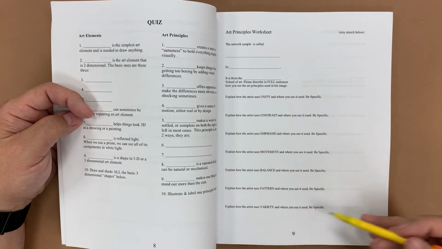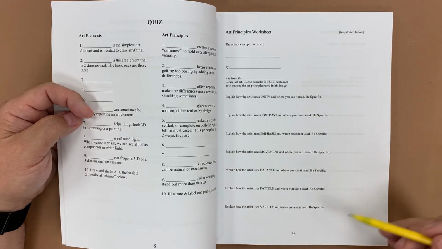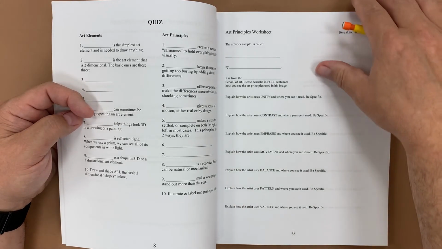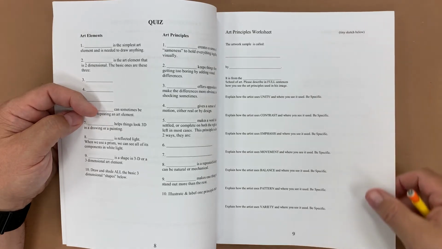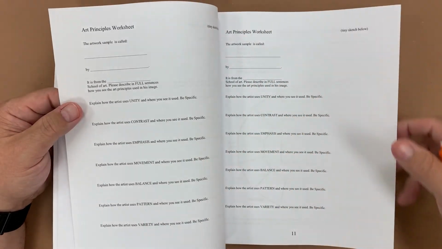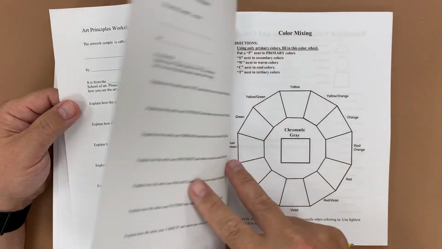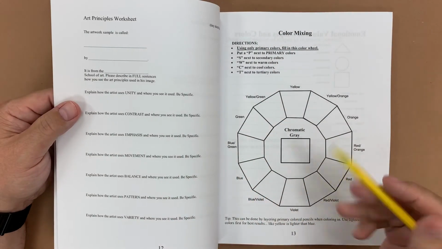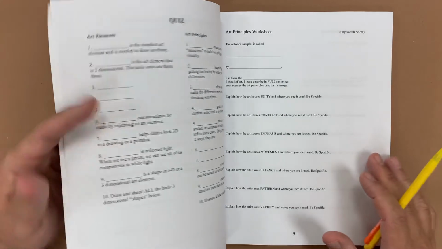This can be left as a sub-plan for students to do while you're out, or again, if you want to focus in on the art principles, there are several sheets in the student workbook where you can focus in on these. Then it will get into our color mixing information.